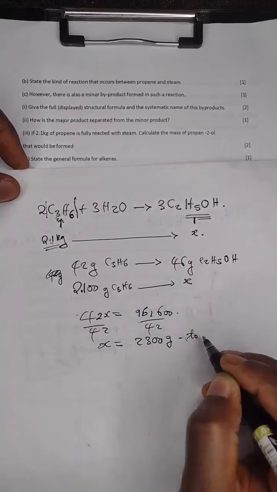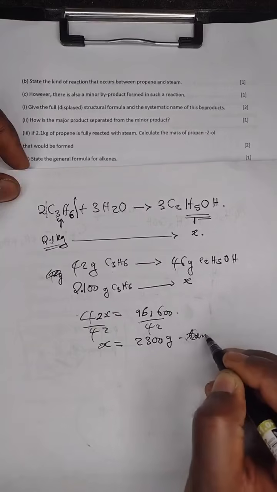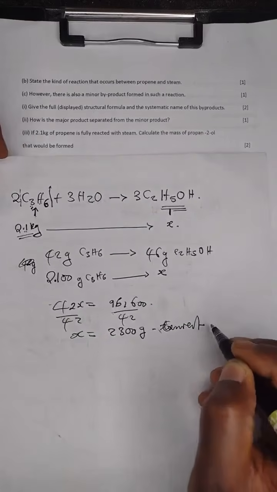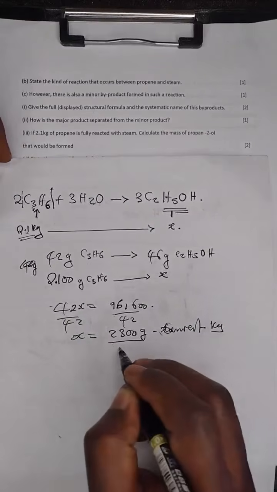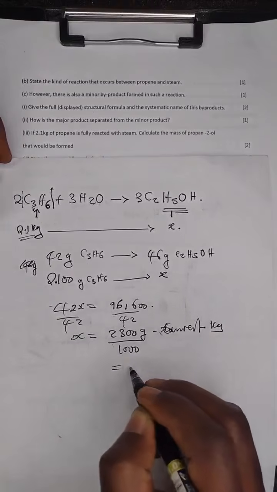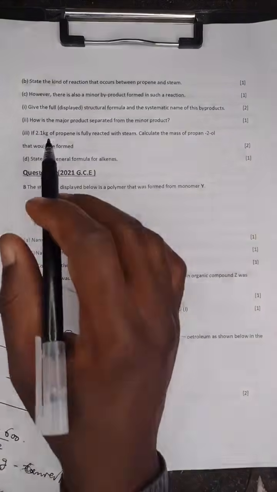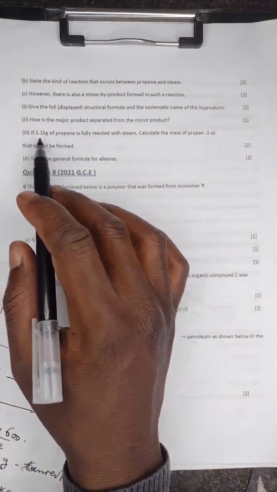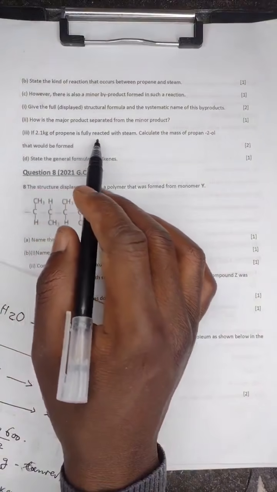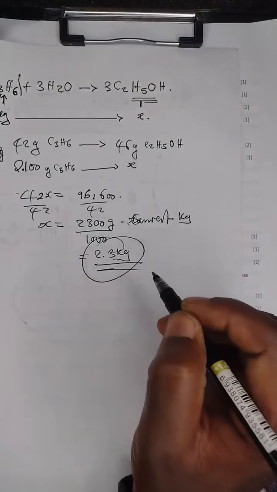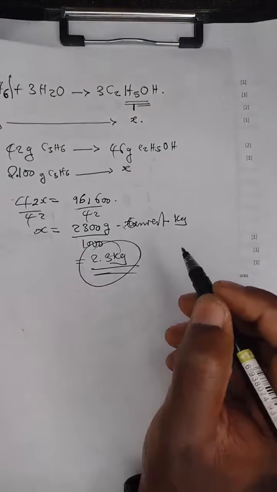We convert this into kg, simply by dividing by 1,000, it's going to give us 2.3 kg. So therefore, if 2.1 kg of propane is fully reacted with steam, it will give us 2.3 kilogram.